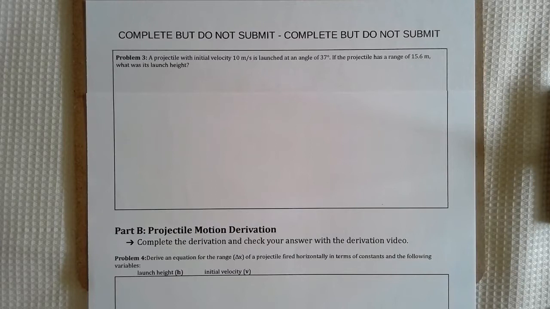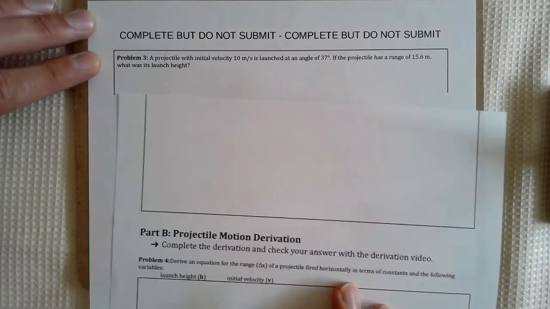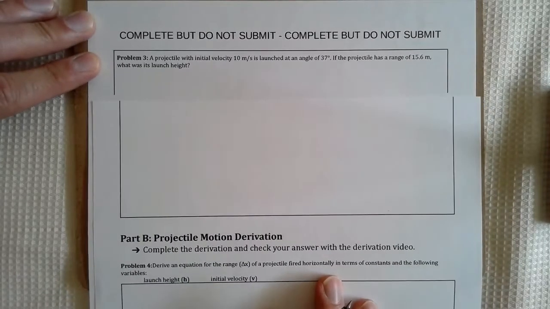Welcome to problems 3 and 4. I've been told it's going to get real. If you printed this out at home, which you don't have to, it should look like this if your printer was messed up like mine was. So let's just get rid of that.